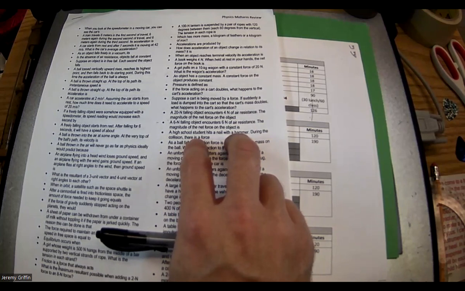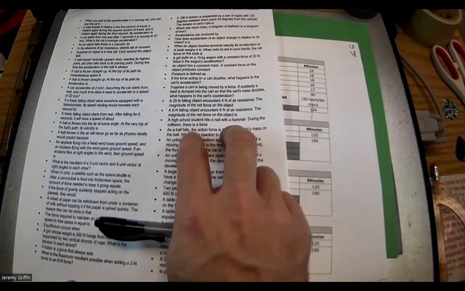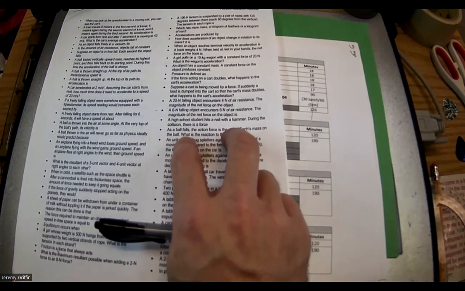Now, Newton's third law of motion, you need 2 different objects interacting with each other, right? And then the force from one to the other, well, it's the same both ways. Right? They have to be equal and opposite force pairs. As a ball falls, the action force, for example, could be the Earth's mass pulling on the ball, creating a gravitational force. Wait, okay. What is the reaction force?